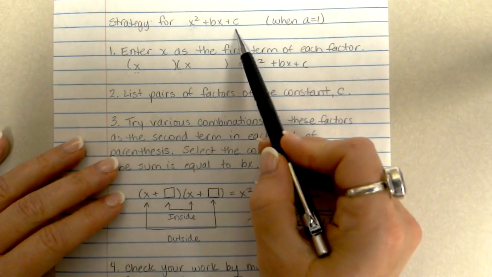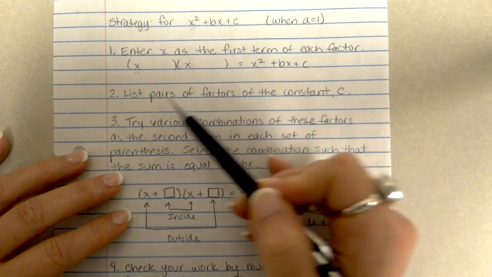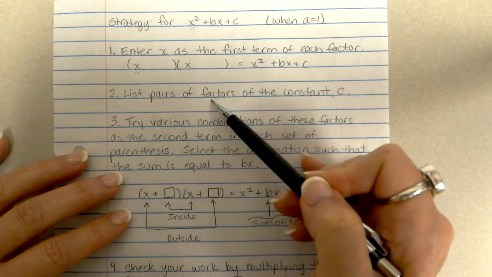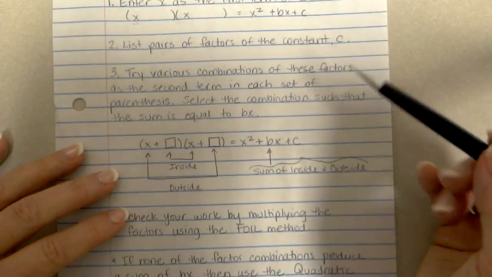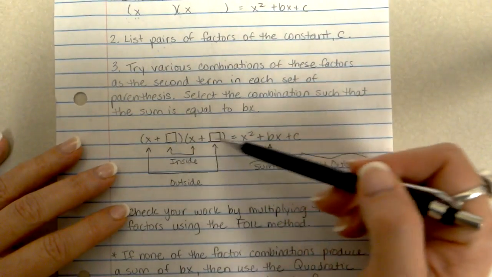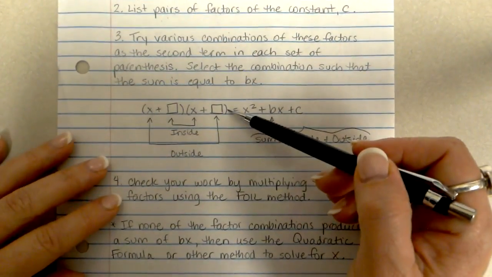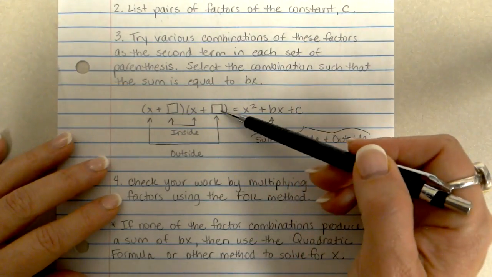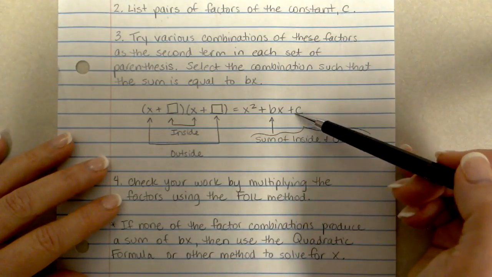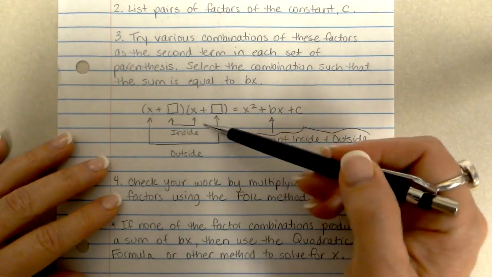Then you look at your constant and you say, well, what two numbers are possible to give me that last constant? And so you write those out. Then you're going to try different combinations of those numbers, just like we had in the example before. We had the 3 and the 4 and the negative 3 and the negative 4.